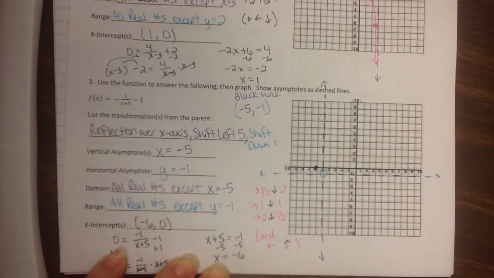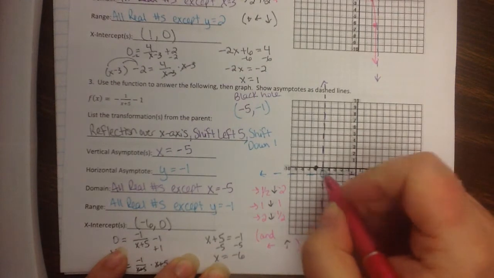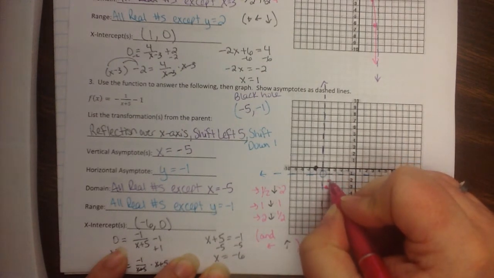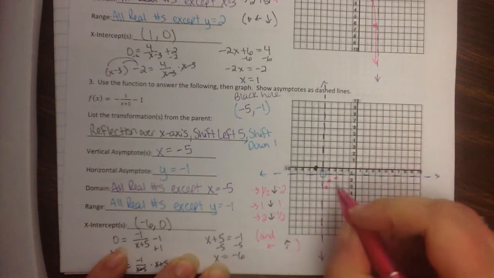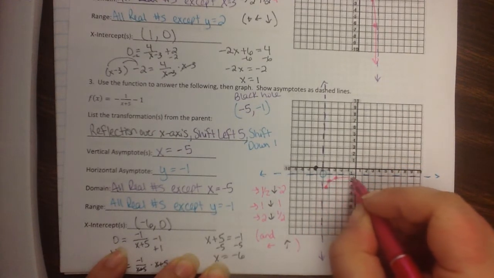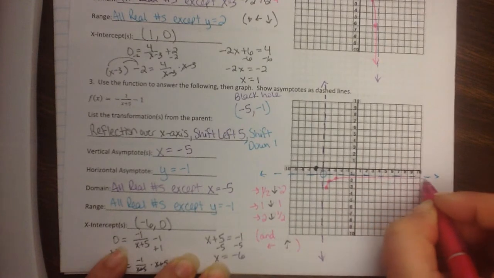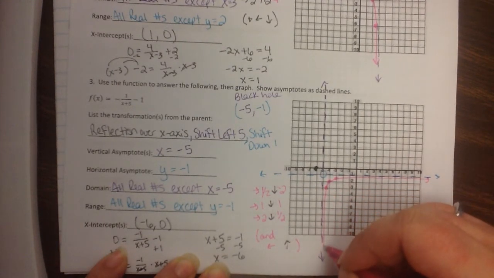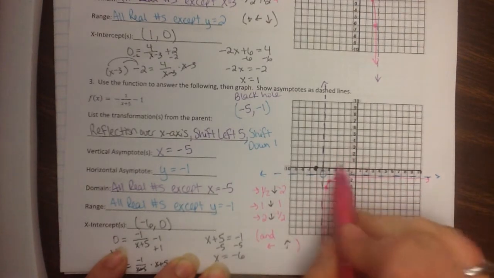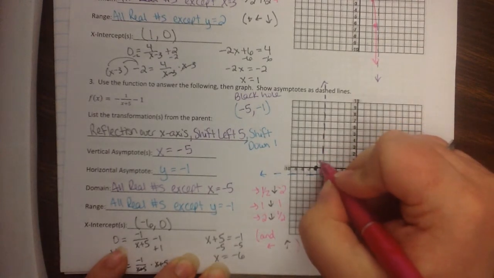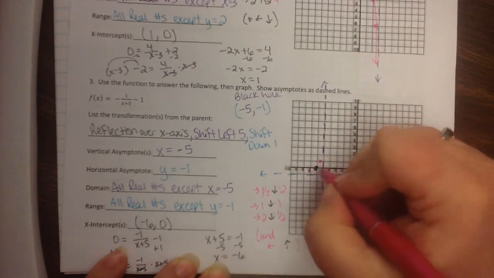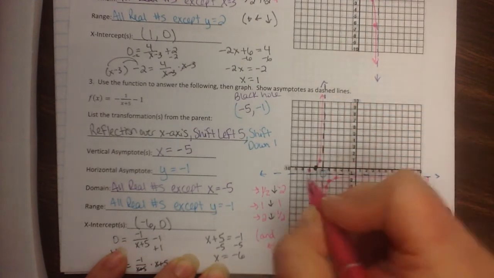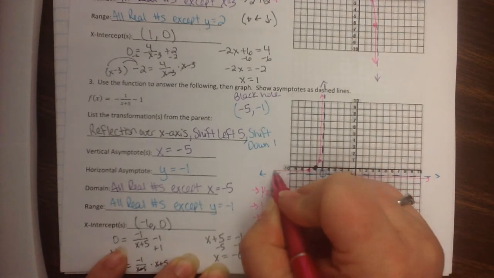So I'm going to go right 1/2 and down 2, right 1, down 1, and right 2, down 1/2. So my branch will be below and to the right of my black hole instead of normally, which it goes above. And then over here, same thing. Normally we go to the left and down, but because of that reflection, we go to the left and up.